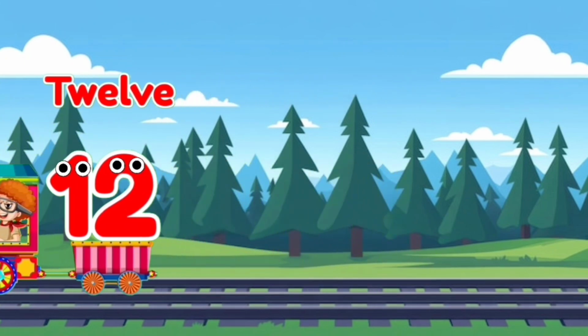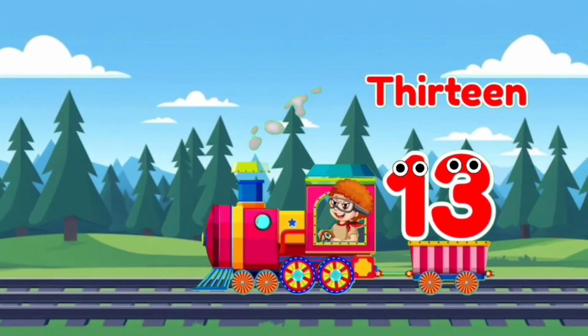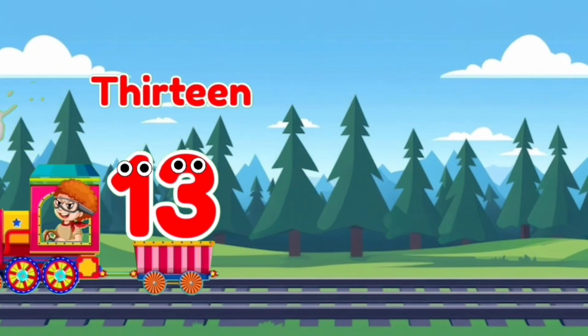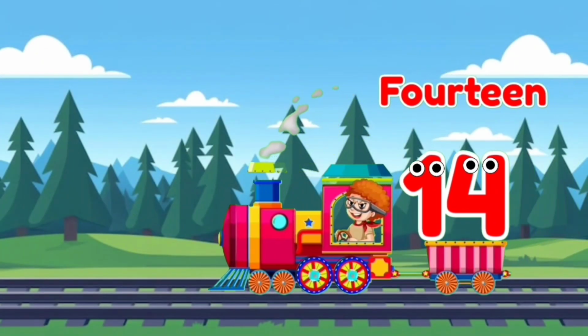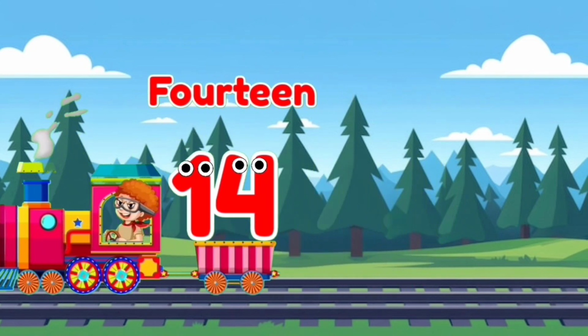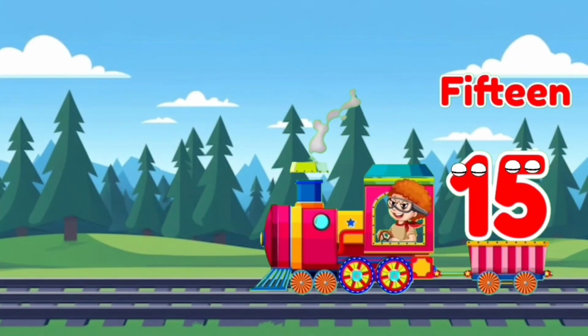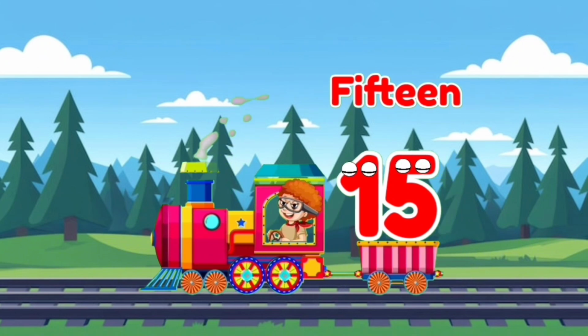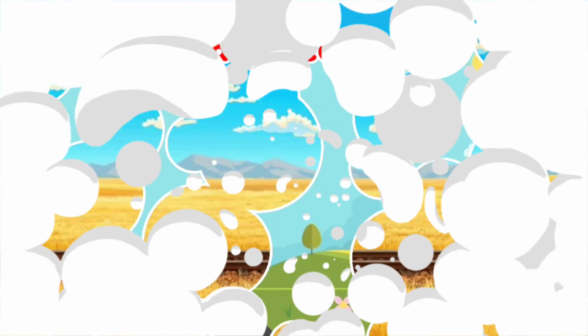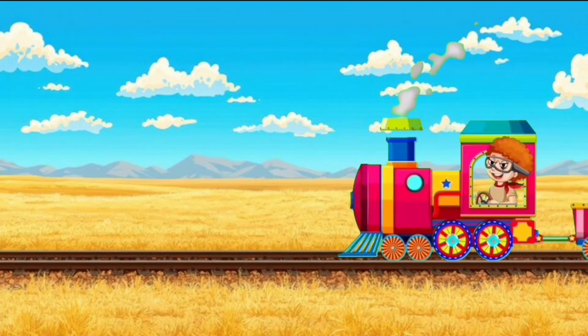TWELVE 12. 13. THIRTEEN 13. 14. FOURTEEN 14. 15. FIFTEEN 15. Let's learn small ABCD.